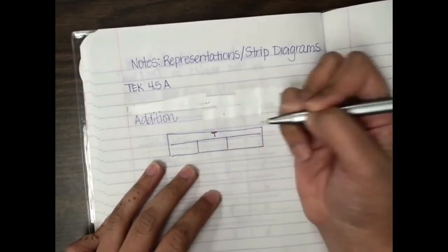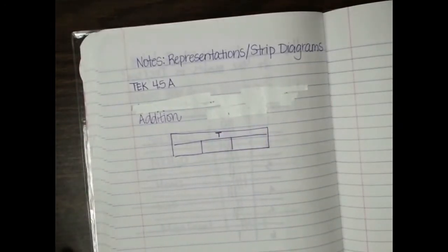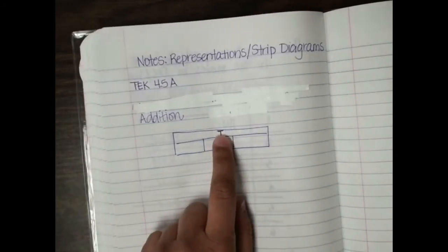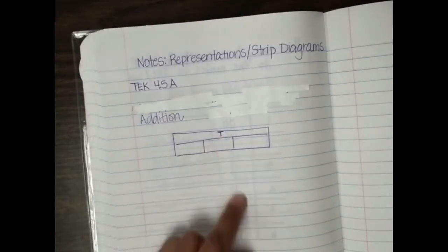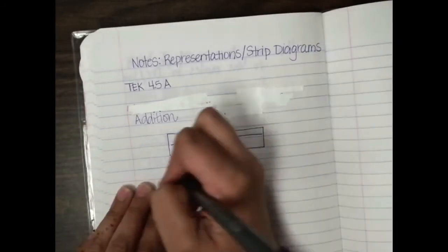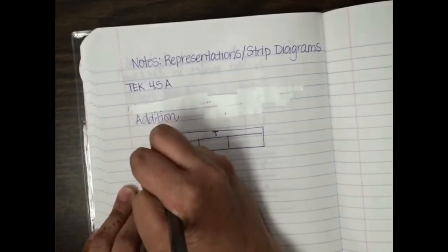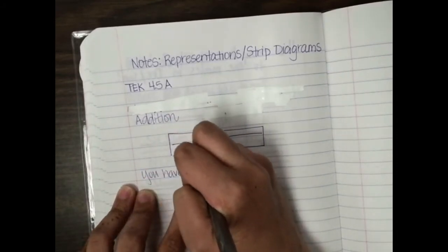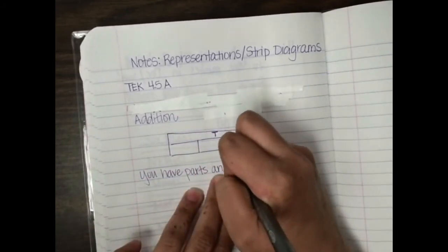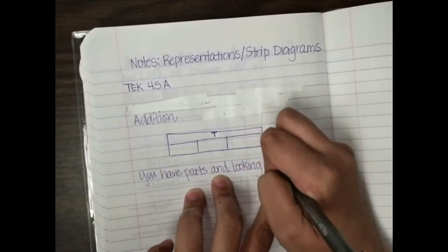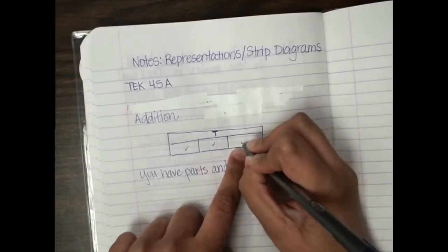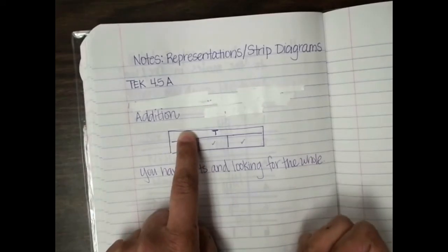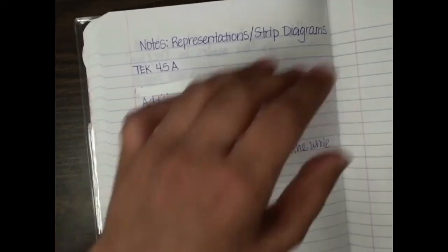Now, you're not always going to have the letter T. The question might say, what could be the total number of cookies? And they'll put a C, and they're expecting the letter C to be there. Or they'll say, what could be the total number of books? And that would be B. But basically, you have parts and looking for the whole. You are given this, and then you are looking for the total. Now, I'm not going to talk about subtraction yet.